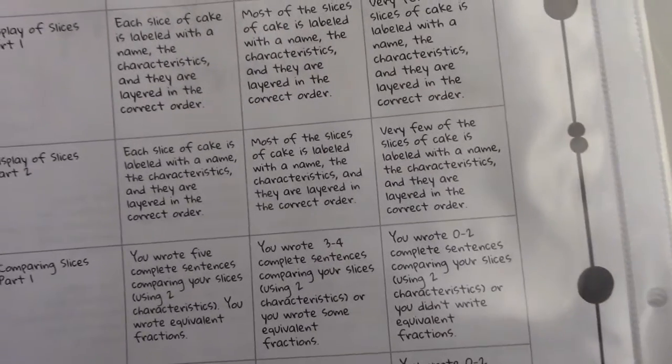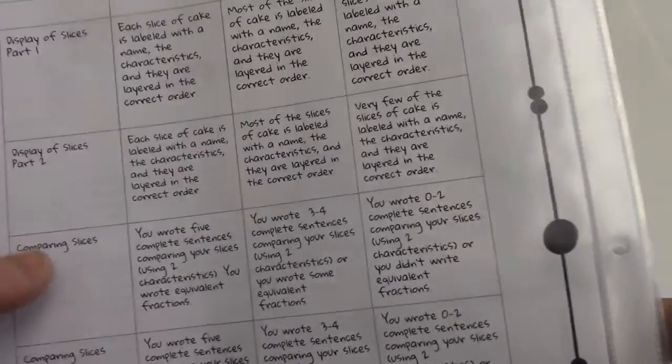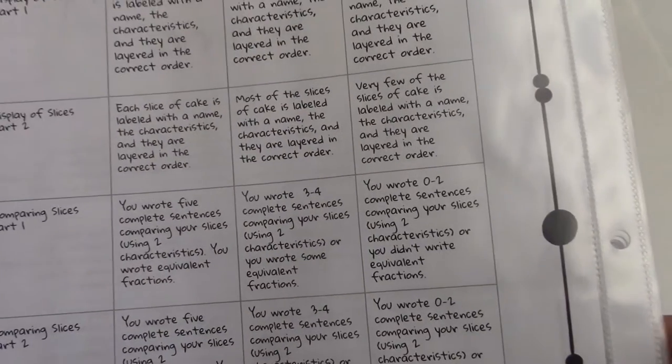The next part that you can give yourself a score is comparing slices part 1. That's the one that we just talked about.